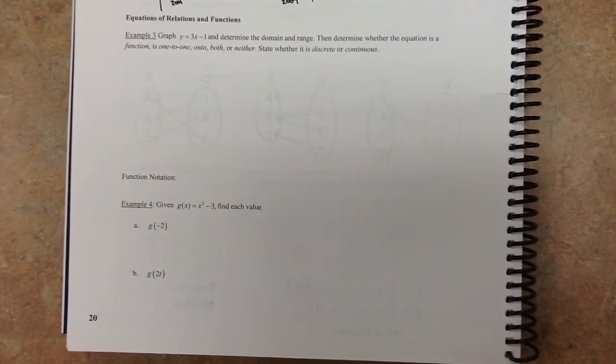In this next half, we're going to talk about equations of relations and functions. So we looked at functions that were given based on a table. We looked at functions that were given based on a set of ordered pairs. The last way that we're going to talk about is when they're given in terms of an equation. And an equation can very easily be translated into a graph.